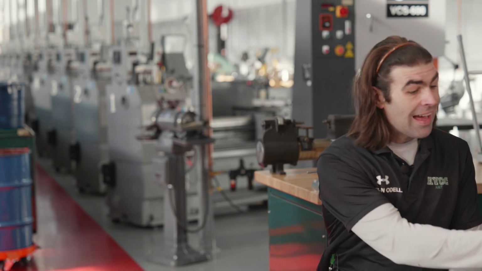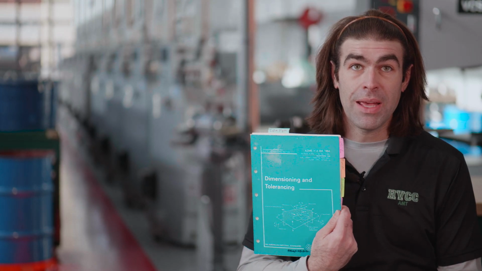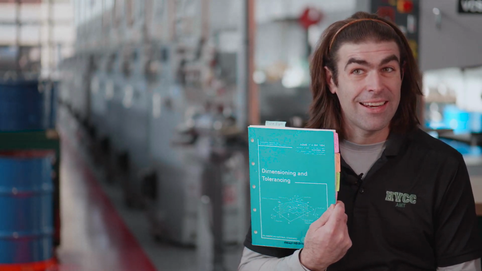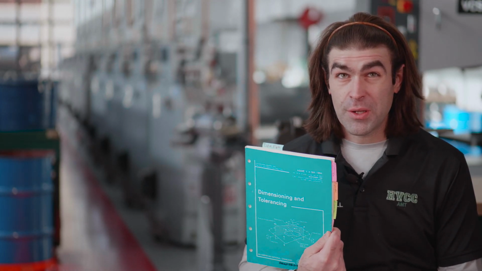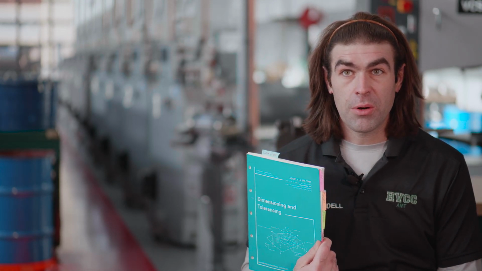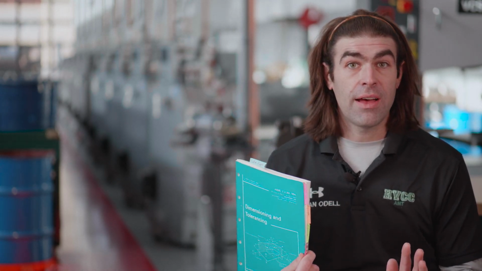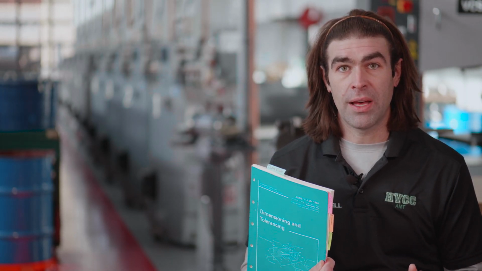If you're just in school, in college, trying to learn this stuff, I highly recommend go on eBay, get yourself a copy of the 1994 standard. It's 40, 50 bucks usually. That's how much I got this one for. It has 95% of what you need to know about GD&T already in it. It's nice and cheap. The 2009 version is still sold new by ASME, so it's like $250 to get it from ASME, and the used prices aren't that much better. I wouldn't recommend it if you're in school.